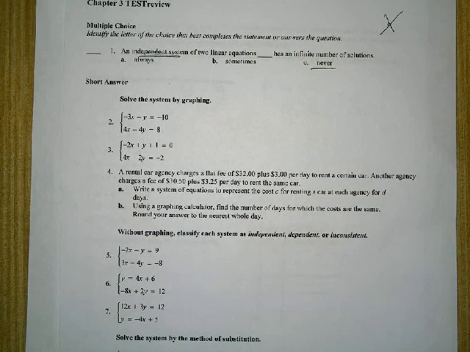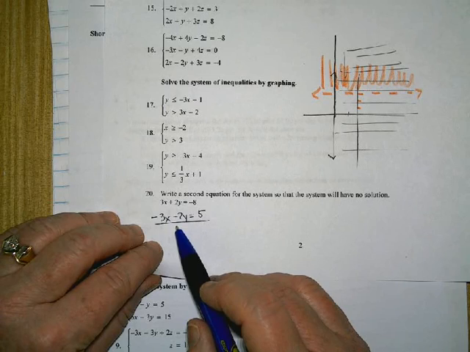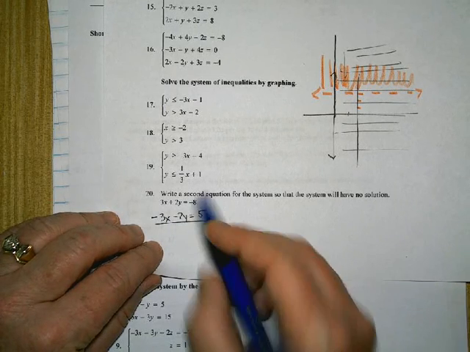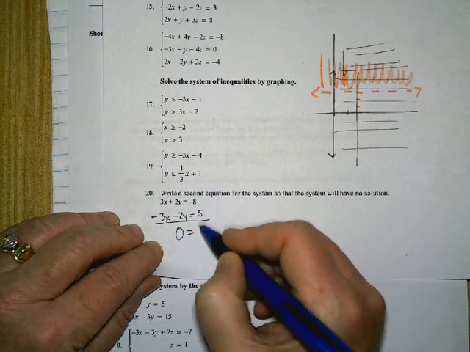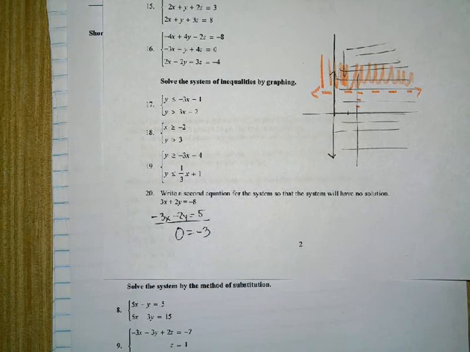Number 20? You had to make sure that x is canceled and y is canceled, and that when this side comes up to 0, the other side comes up to something other than 0. It has to say 0 equals something. If it says 0 equals 0, it's going to be parallel. So it's got to say 0 equals something else. It doesn't matter what.